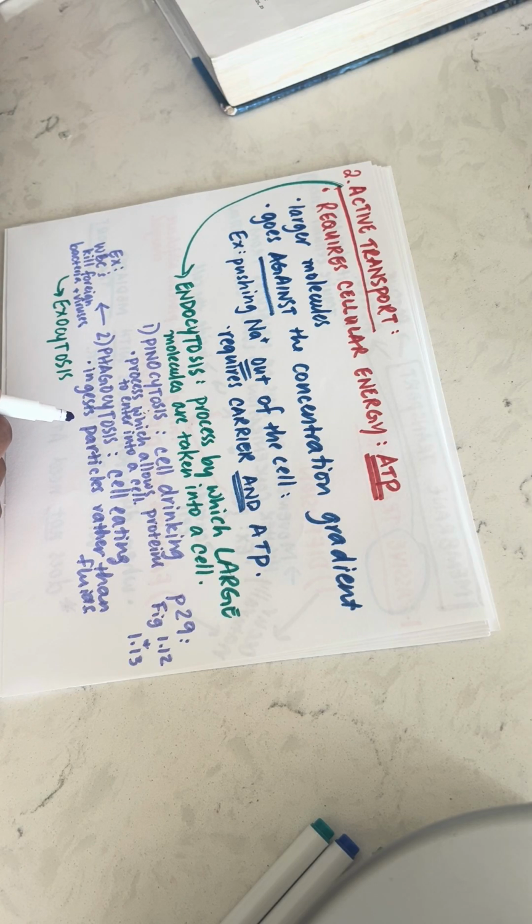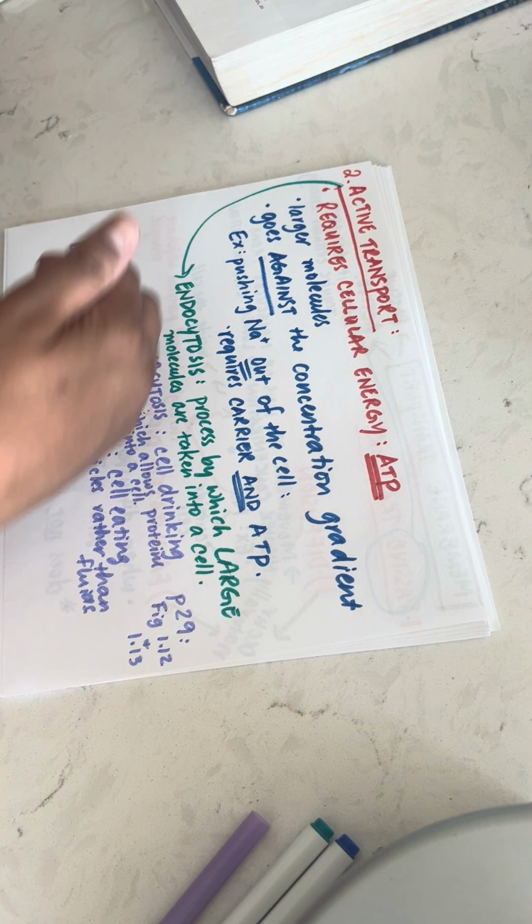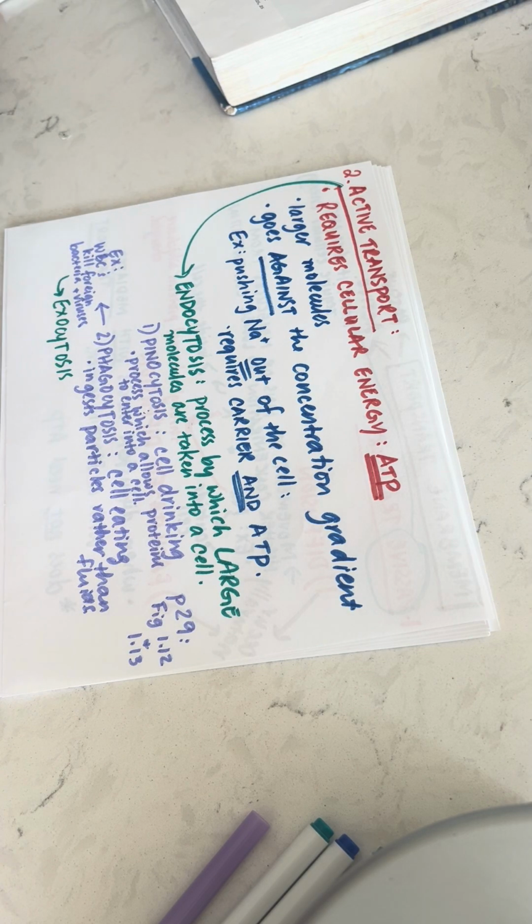Now, let's talk about exocytosis. Endo means inside. This is how particles are taken into the cell. Exocytosis means what? Think of exo as exit.